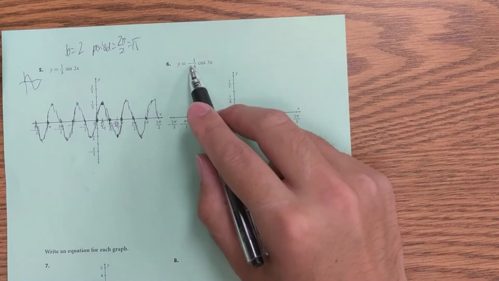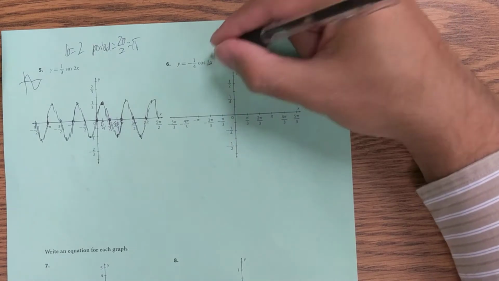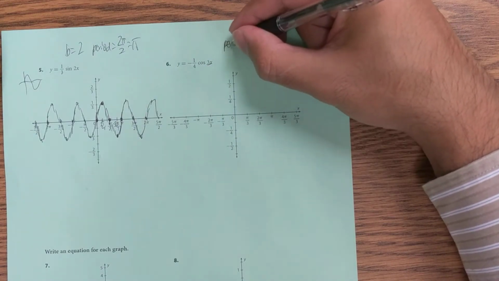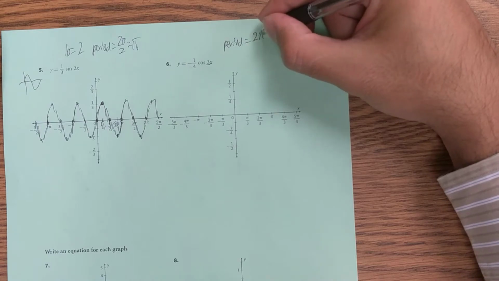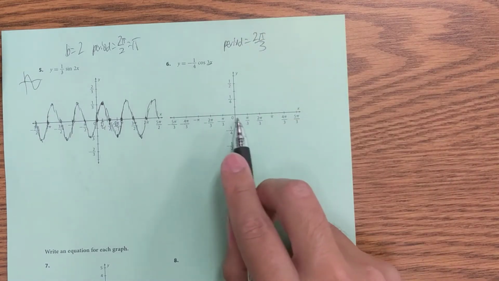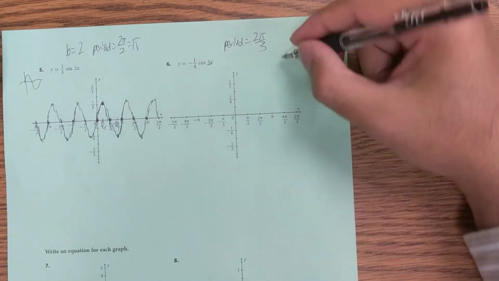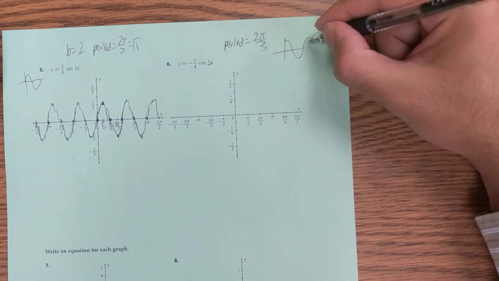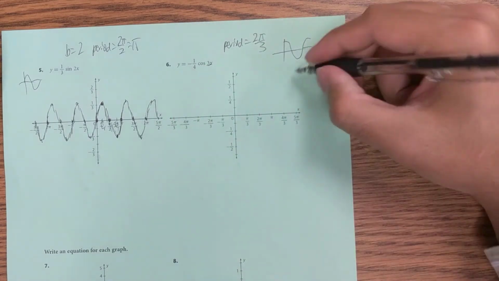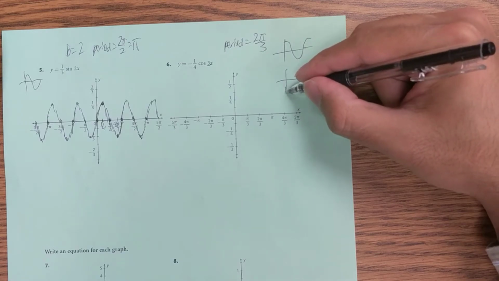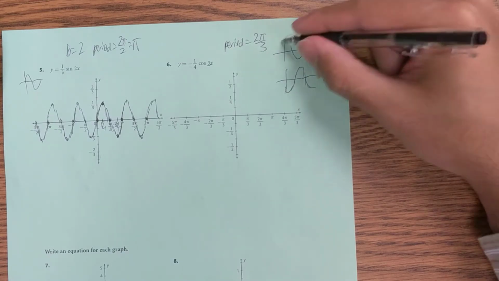Okay, negative 1/4 cosine of 3x. So if b is 3, then the period is 2 pi over 3. Okay, so the entire cycle takes place from here to here. Cosine normally looks like this, but because a is negative, it gets reflected, so it looks like this instead.